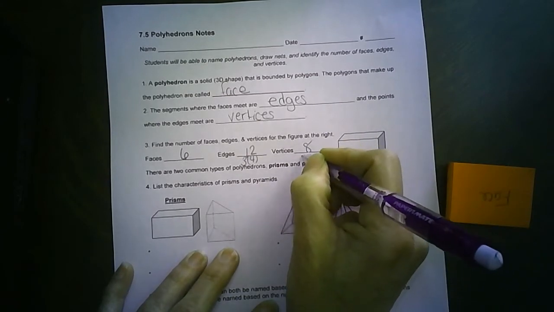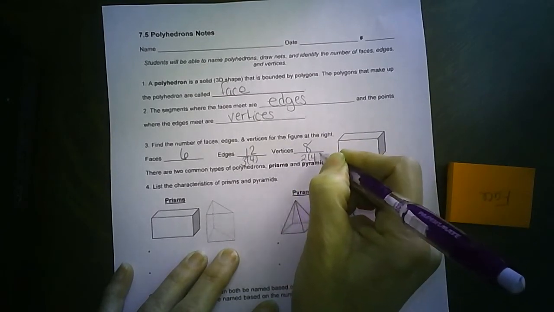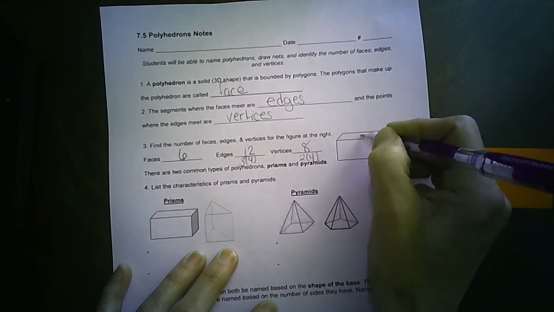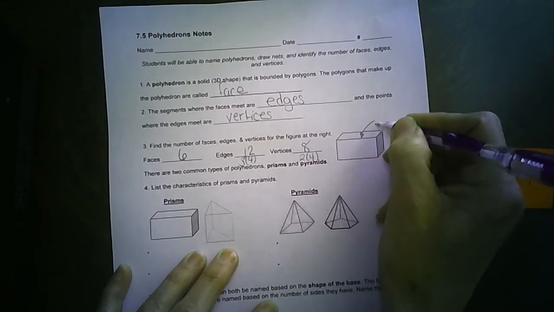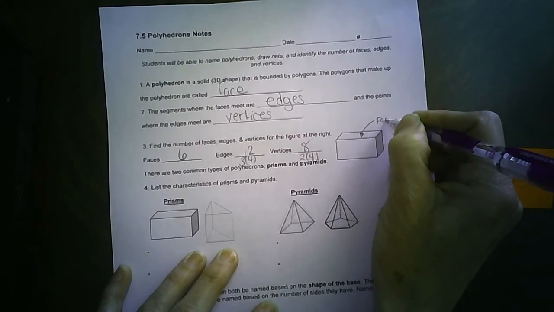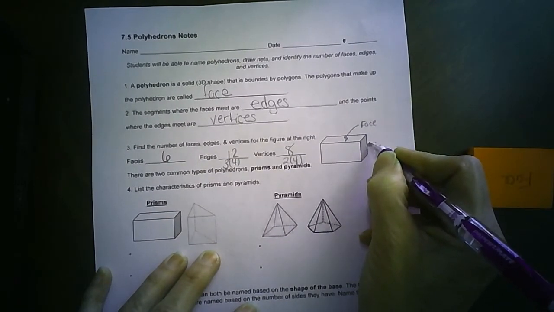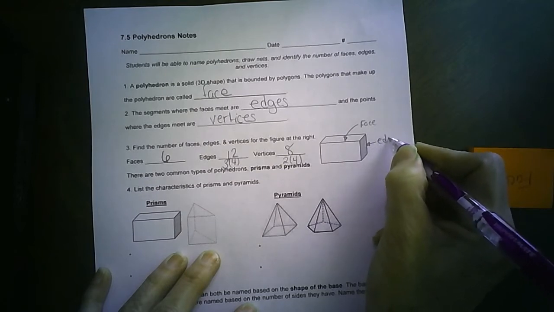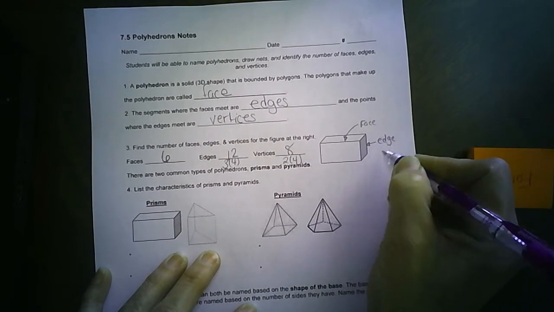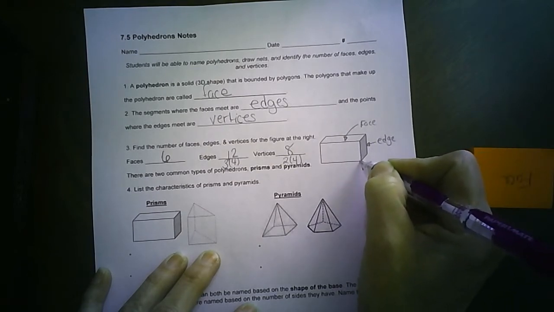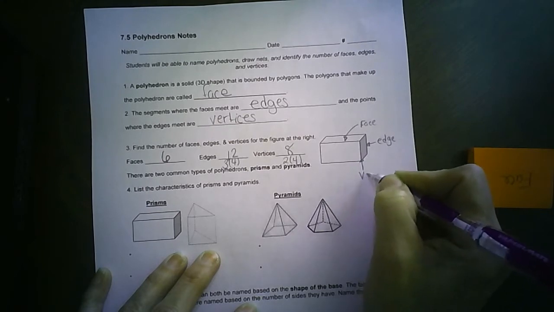Now, let's take a look at this. Remember, this is a face. This is an edge. And right here is a vertex.